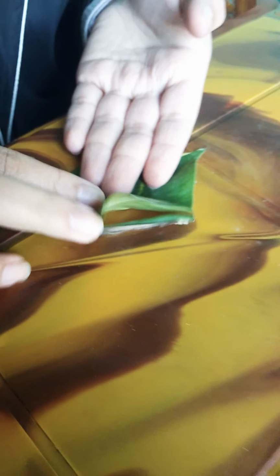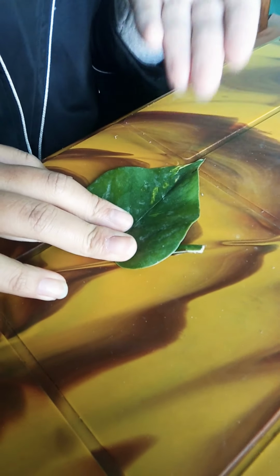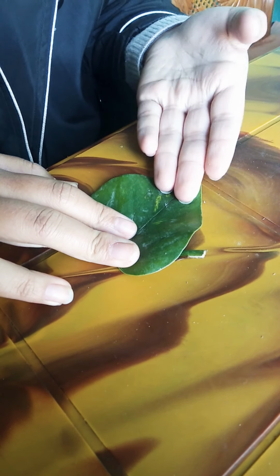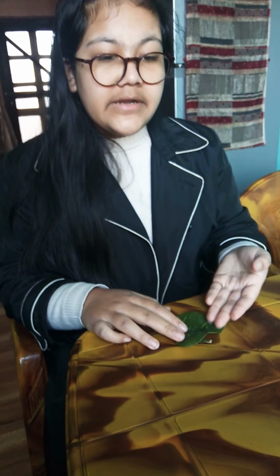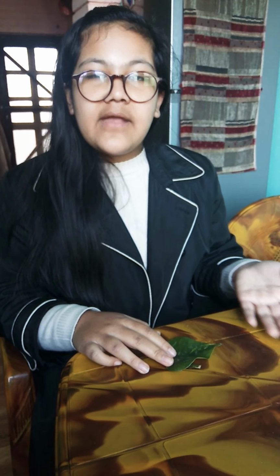So I hope you have learned about the leaf, the parts of the leaf, and about the parallel venation as well as the reticular venation. And now I hope you have learned which types of leaves are parallel venation and which types are reticular venation. So this was all I wanted to share with you today.